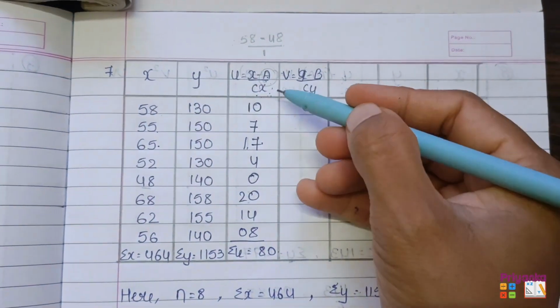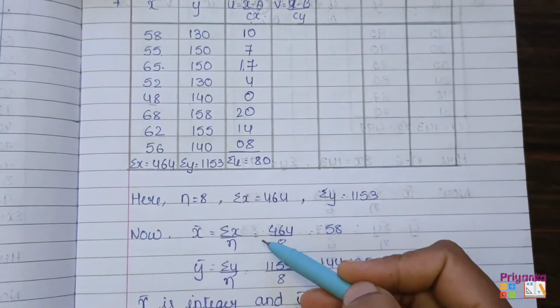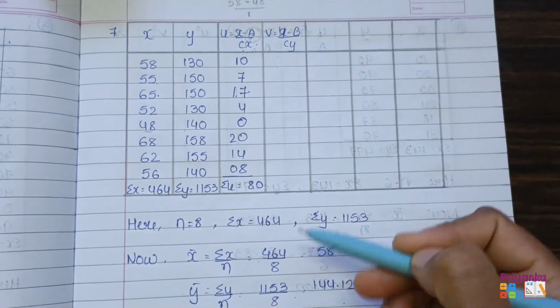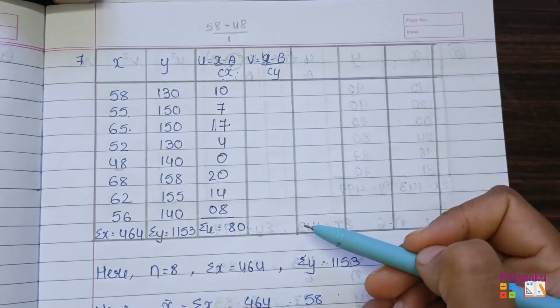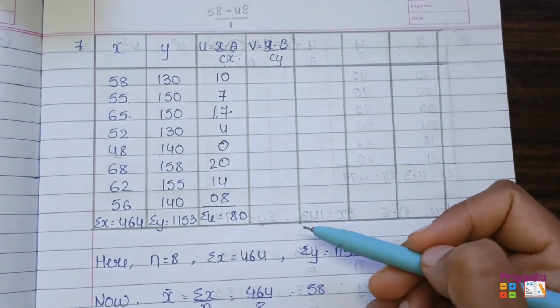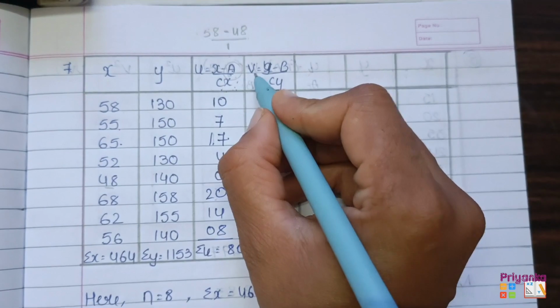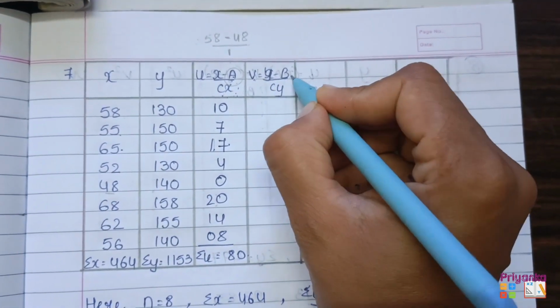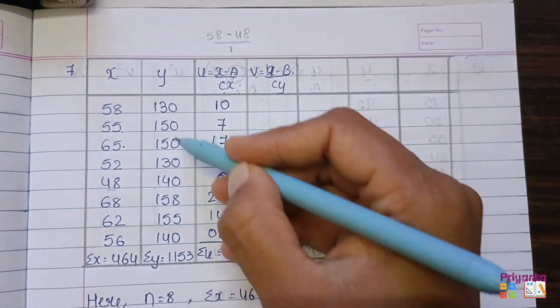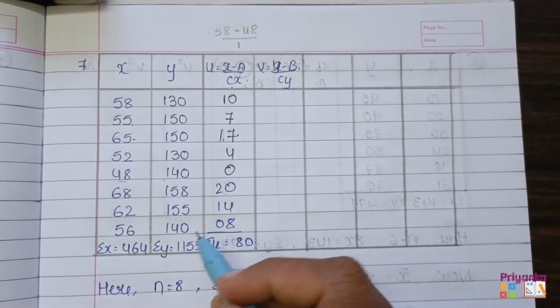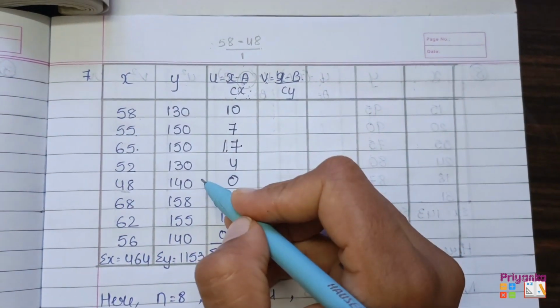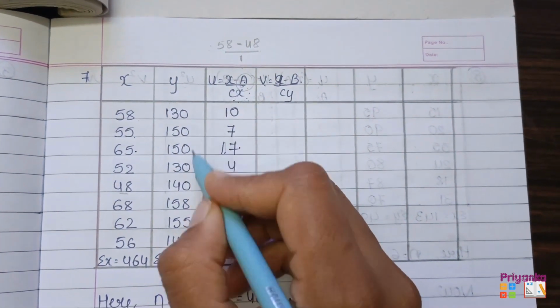Next, now when we are finding u and v, this process is not needable, but just for the explanation, as this is the first question I am explaining you related to the shortcut method, this has been shown. So moving to the next, for v, y minus b. Now from this column we can select any of the number. Here I prefer to select the smallest digit, that is 130.